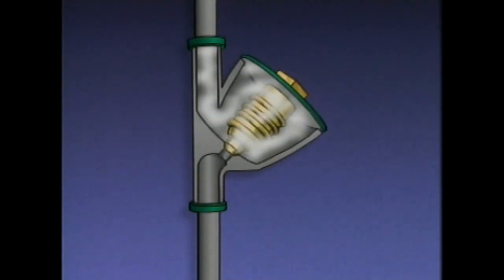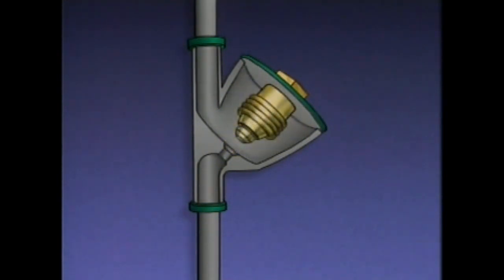preventing steam from escaping. The operation of this type of trap is usually not affected by air and other non-condensable gases because these gases are generally cooler than the steam. The cooler non-condensable gases exit the trap along with the condensate.